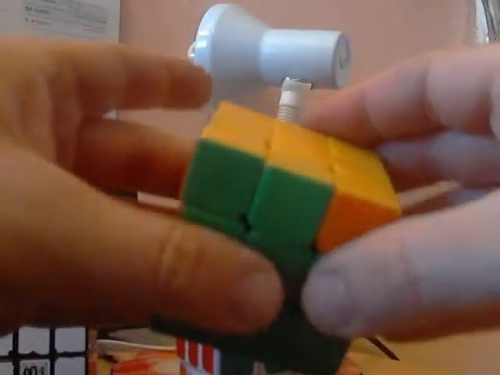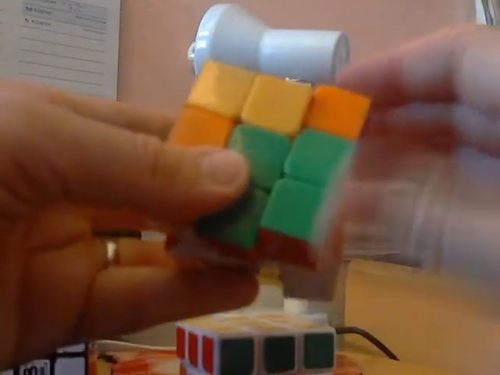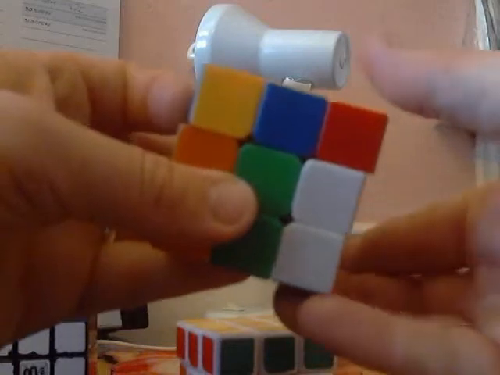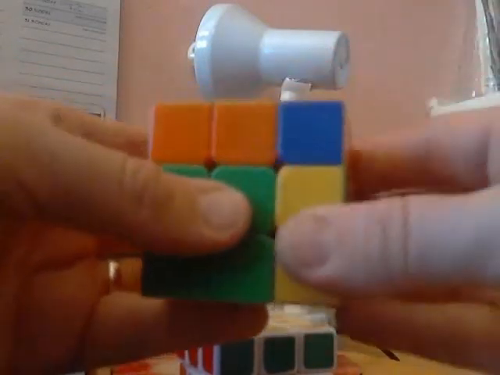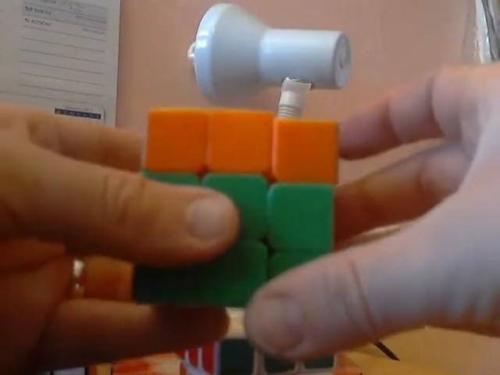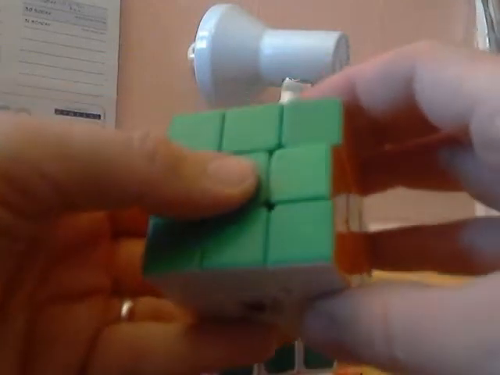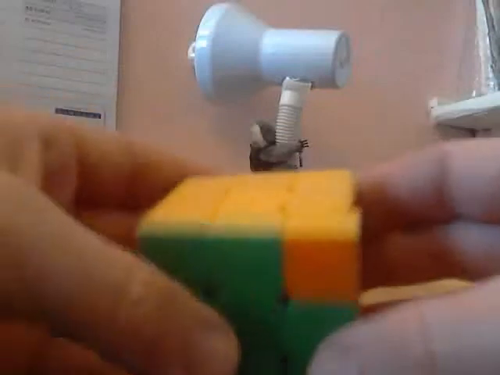There's another way to do it. I don't really like that one too much. I use this other one. T permutation.